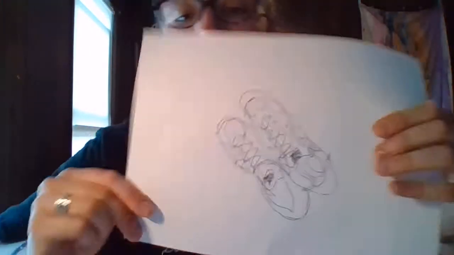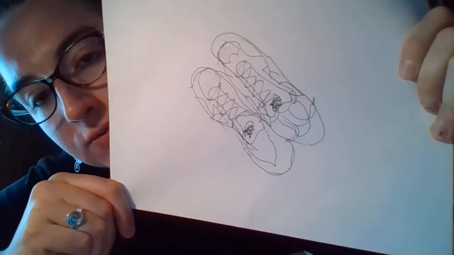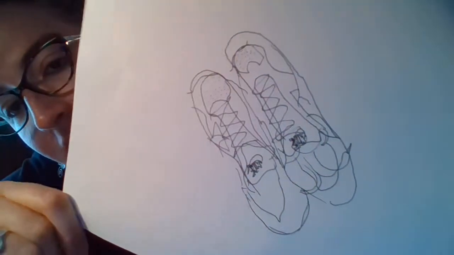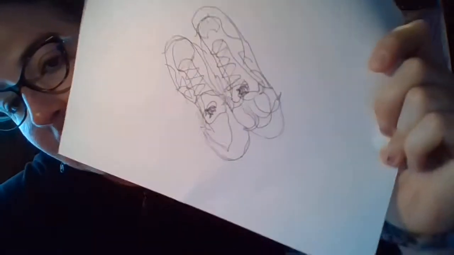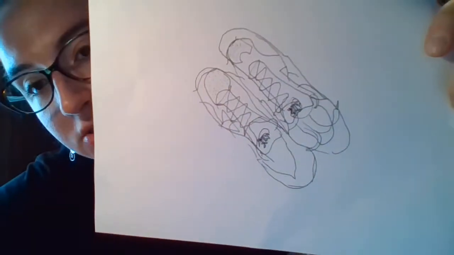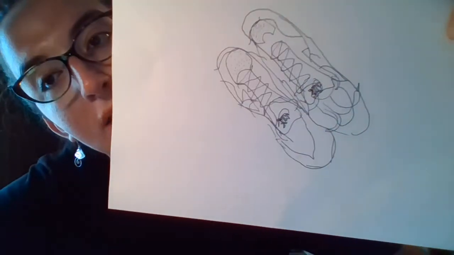So here is an example. You could find this image on Google. I didn't make this one, but you can do a contour line drawing of your shoes, right? Because this is something we would find in our environment, okay, in your home. And you can start with an outline. You can try doing a continuous line drawing, or you could do a blind contour, okay? It's up to you. That's your challenge, okay?